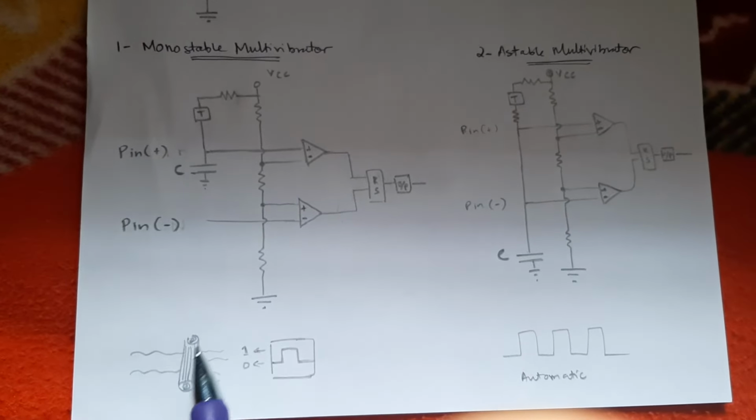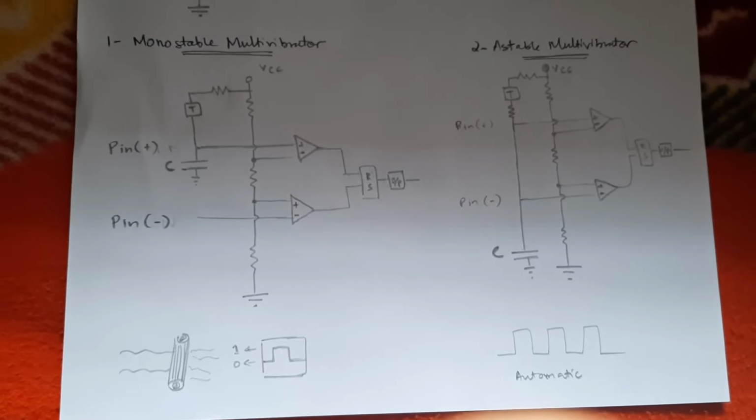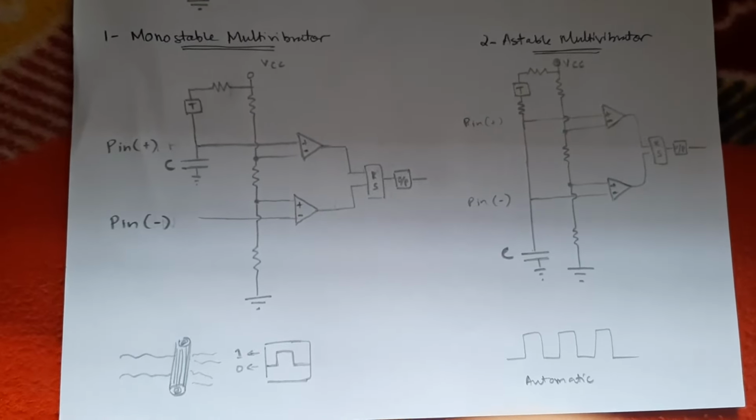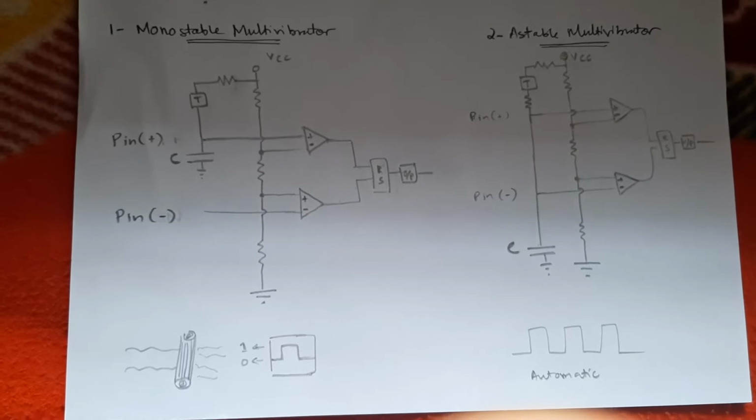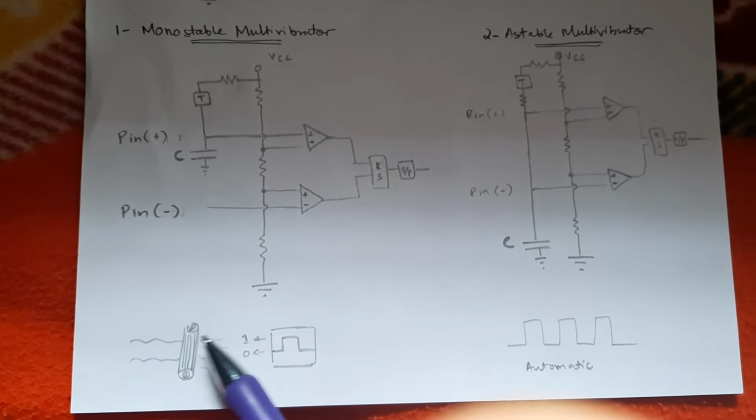So only when a disturbance happens, it gives a triggering signal. Okay, so we can use this technique in any sensors. If some disturbance happens, we can know by the blinking of a light, when the output is high, at the same time when the disturbance happened. So this is the working and the application of the monostable multivibrator.